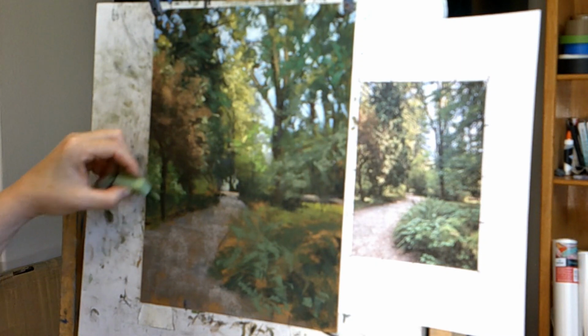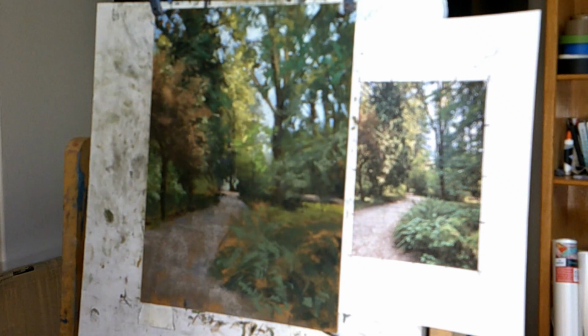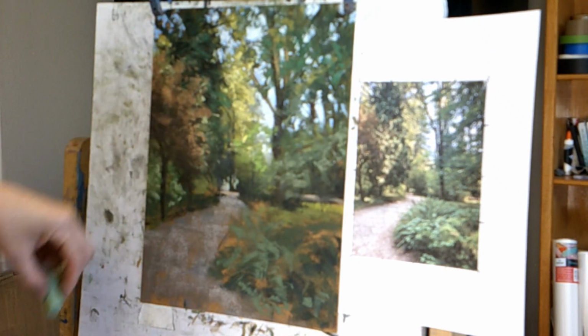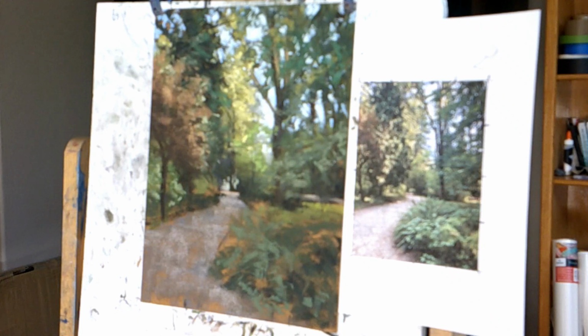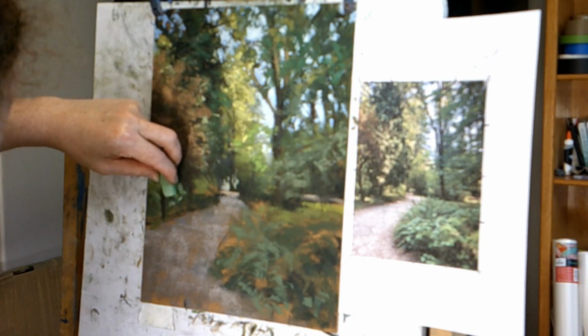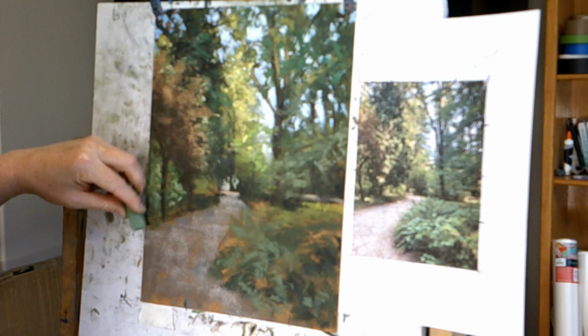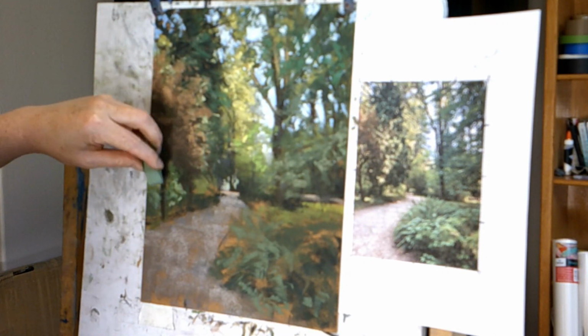Work a little bit around this. I'm probably going to reestablish that trunk just a bit. And I don't want to work around the trunk too much. It'll look like a halo, so I'm going to have to be careful about that. Go in, I need to find a neutral of about that same value I was just using. Like that.